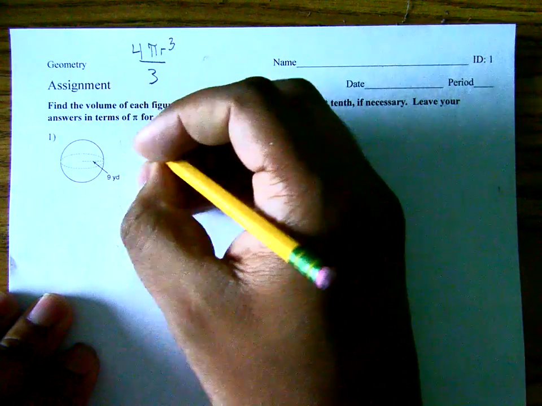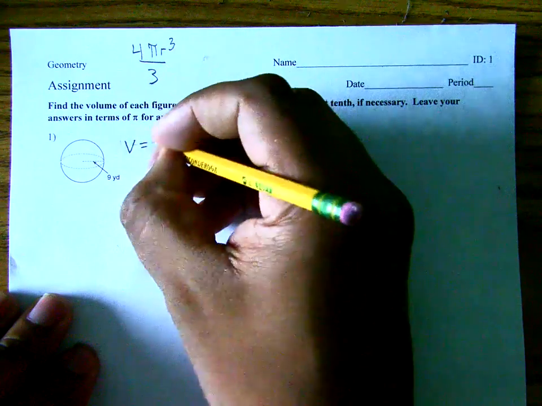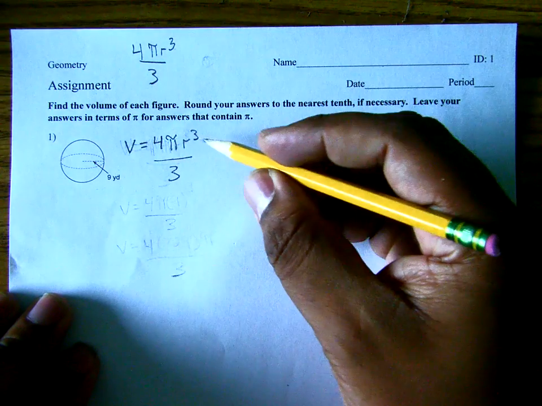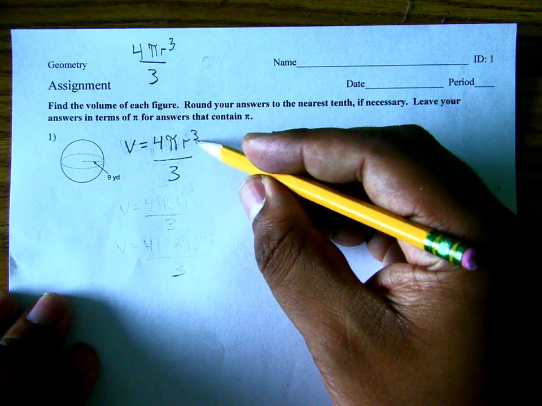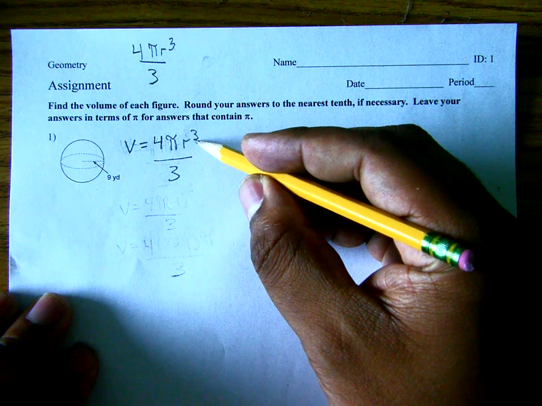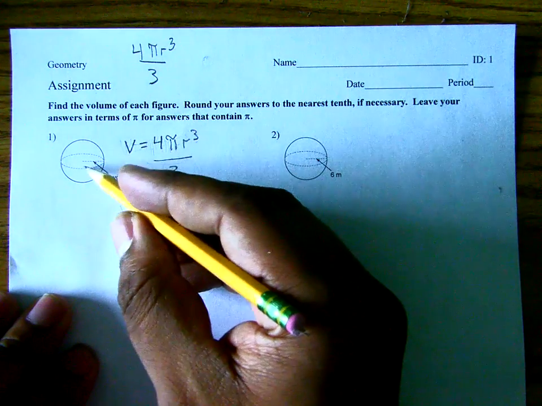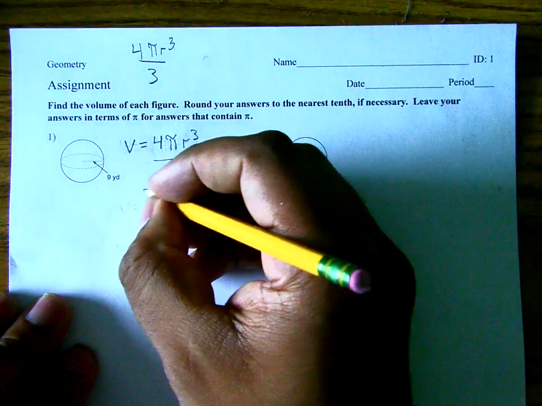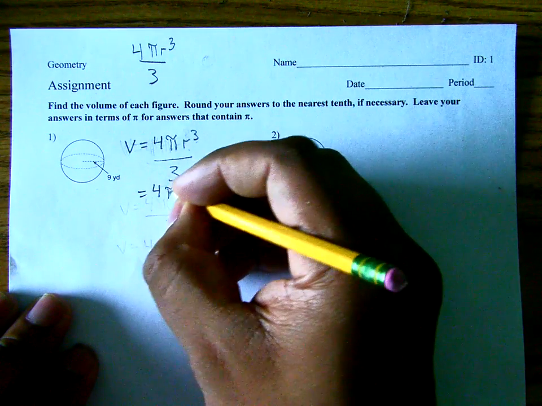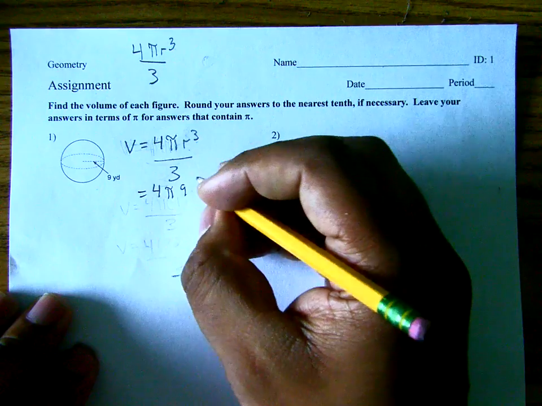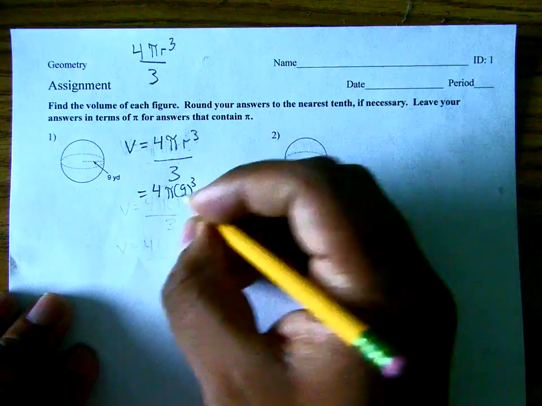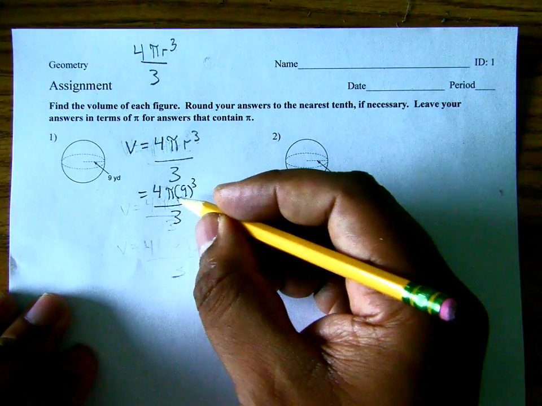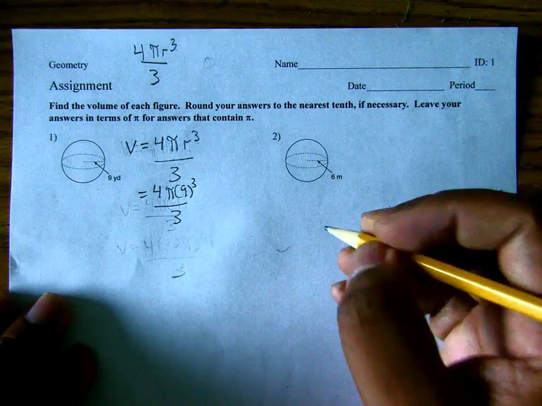Now with this one, we're going to start off with our formula: 4 pi r cubed divided by 3. It looks similar to the area of a circle, but it's going to be cubed. You don't want to forget that. Now, we have our one measurement, our 9 yards, and we're going to plug that in for our radius. So we have 4 times pi times 9 raised to the third, divided by 3. And I'm going to leave the pi in and leave it in terms of pi.